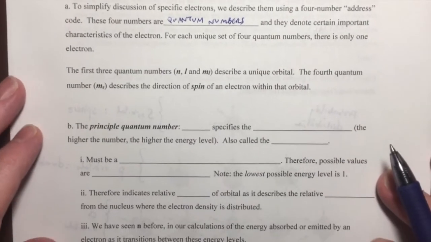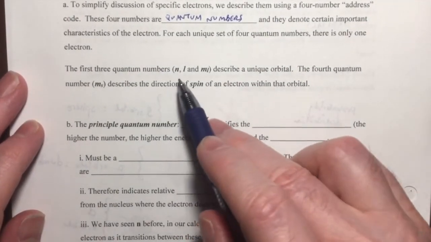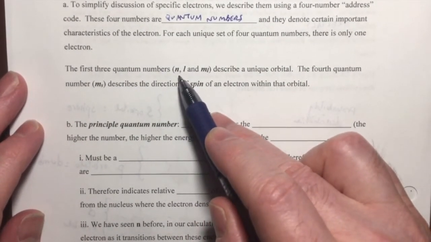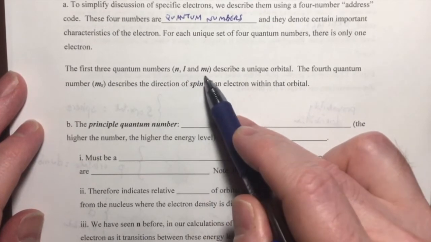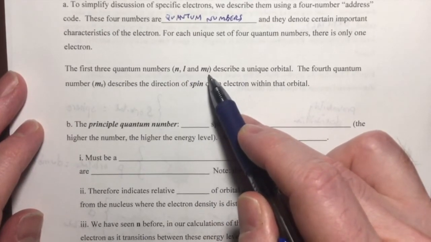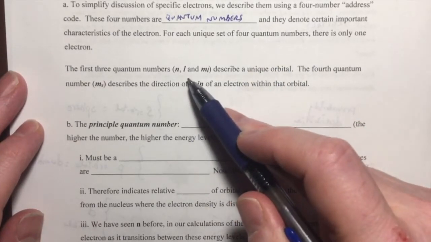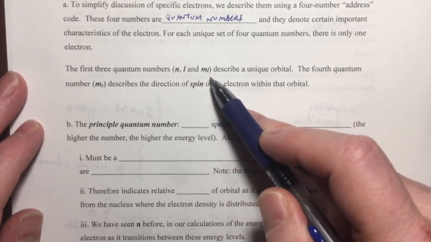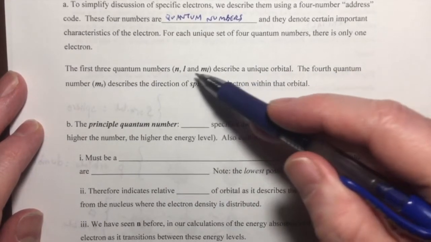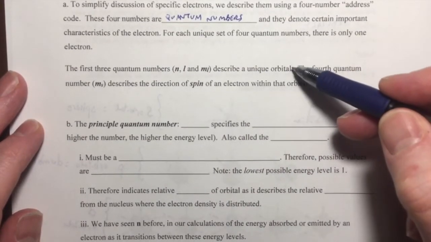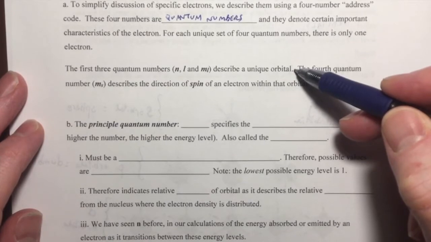So the first 3 quantum numbers that we're going to talk about are symbolized with a lowercase n, a lowercase l, and a lowercase m with a subscript of a lowercase l. So it's n, l, and m sub l. Those first 3 quantum numbers are going to describe the unique orbital in which we find the electron.